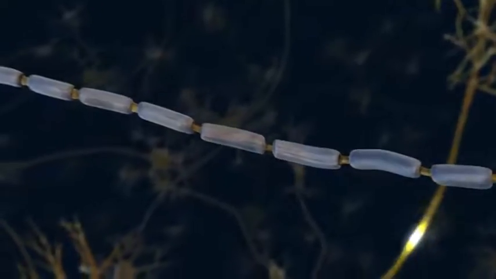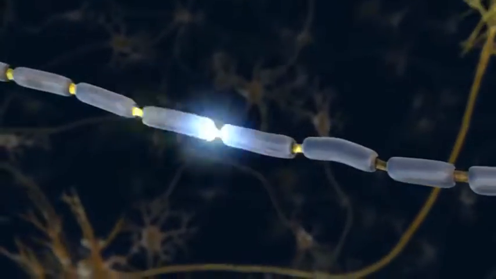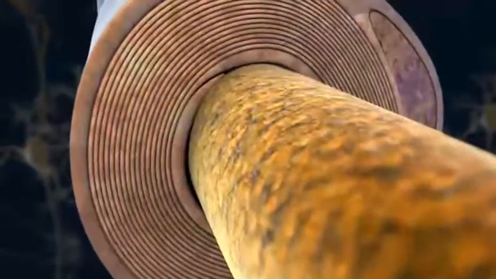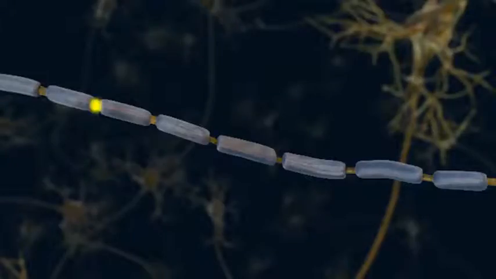Many axons are covered with an insulating substance called myelin. The myelin is wrapped tightly around the axons, and it speeds up the rate of neural communication. In other words, the action potential will travel much more quickly down a myelinated axon than a non-myelinated one.